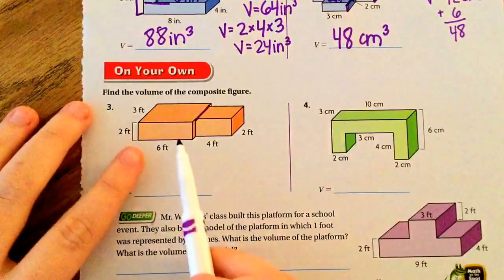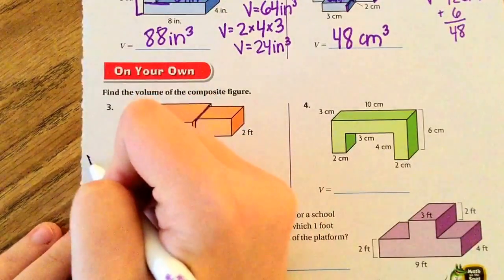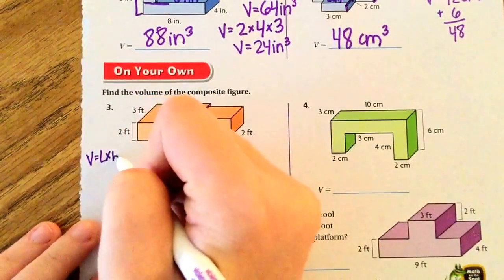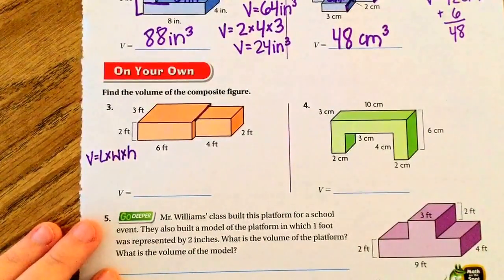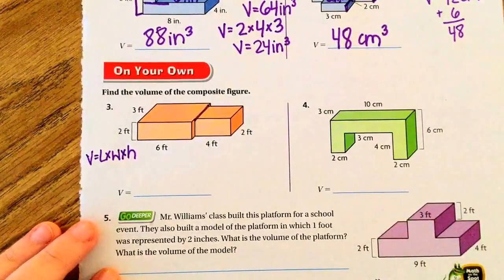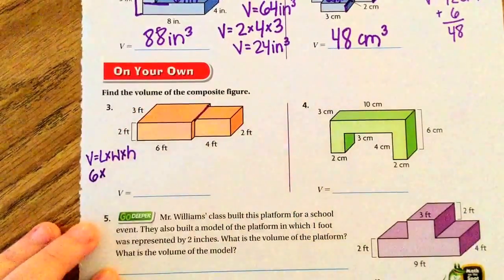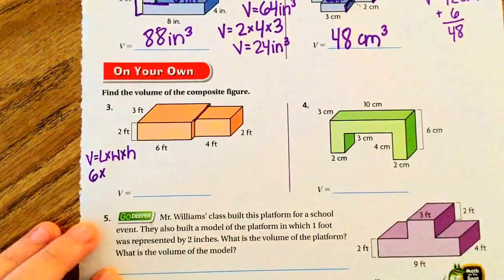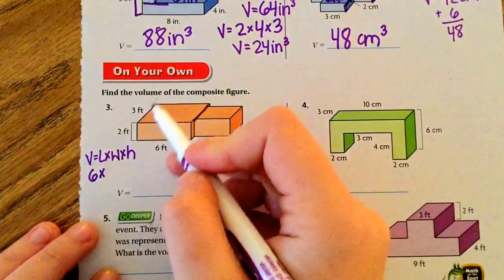Okay, so let's look at this one first. We know our formula is volume equals length times width times height. So looking at the big rectangular prism, what is my length? 6 feet. What's my width? 3 feet, because it's going backwards.